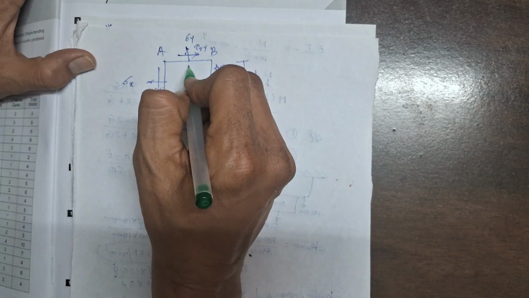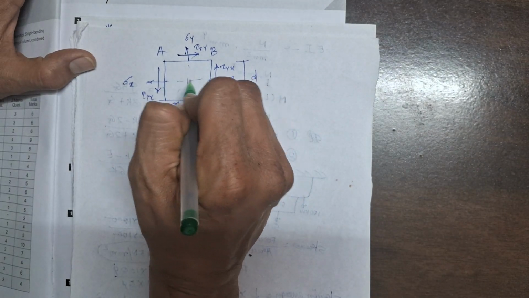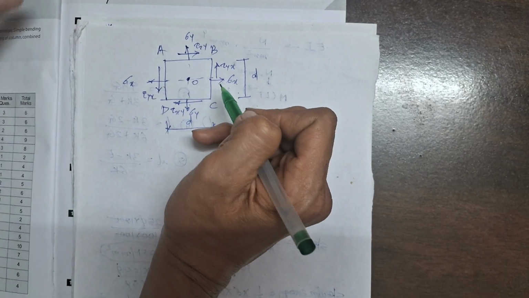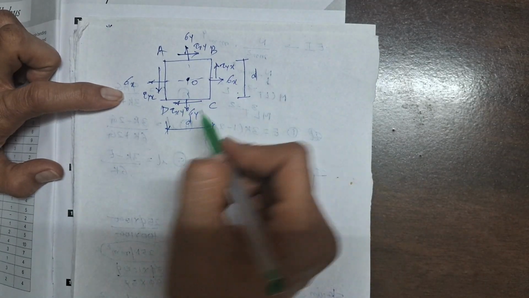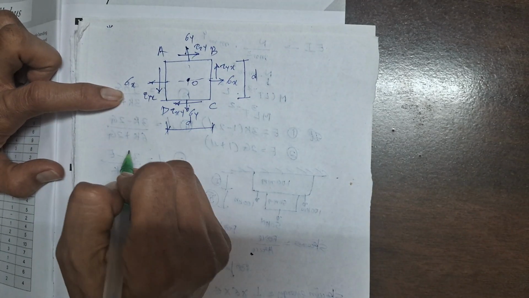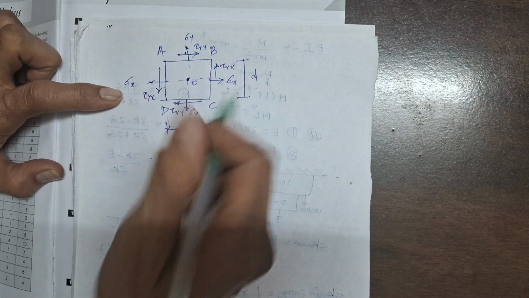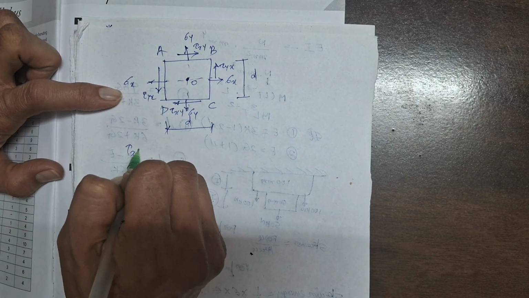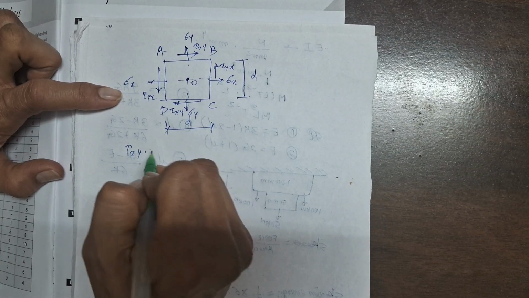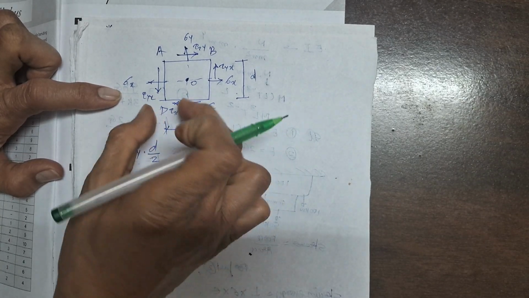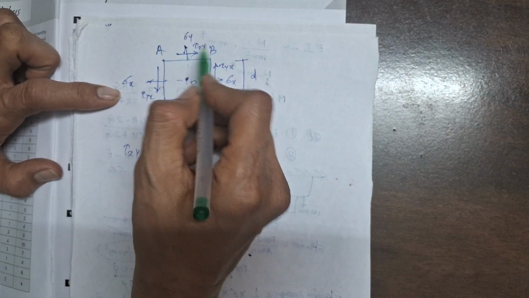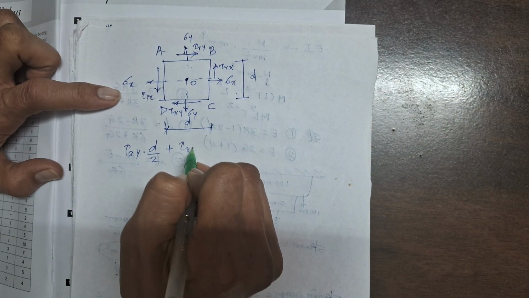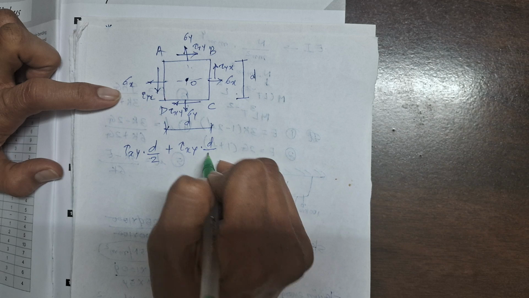So you have to take moments about this center O. Let's see, this tau x is in the clockwise direction, but the distance is how much? Half the perpendicular distance. So tau xy into d by 2, and that is in the clockwise direction. Here also tau xy will be in the clockwise direction, plus tau xy into d by 2.